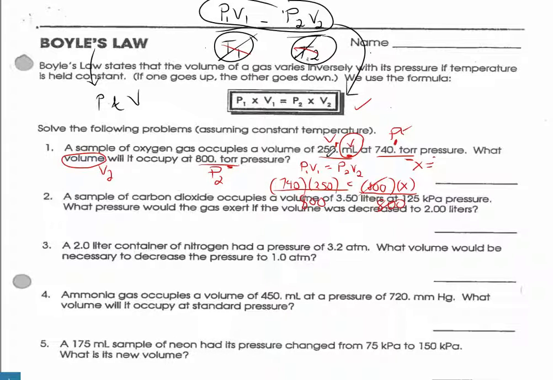So let me grab my calculator. We are multiplying 740 by 250. You press equals and you divide by 800. And you should get 231.25 milliliters. Again, it is milliliters because it is volume, and the unit given for the volume in this problem is milliliters, so you answer in milliliters.